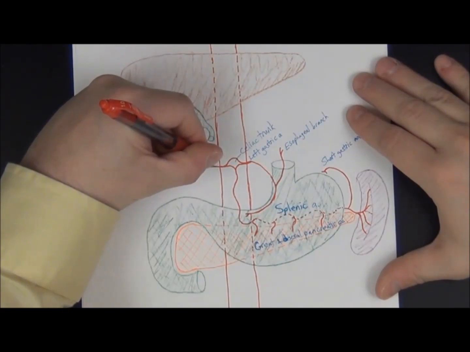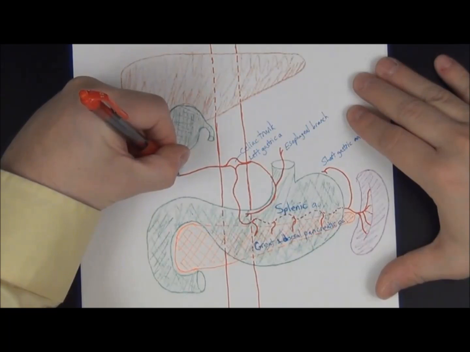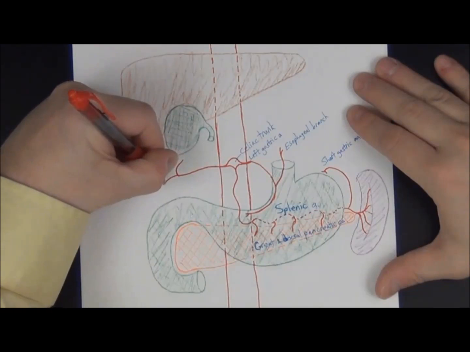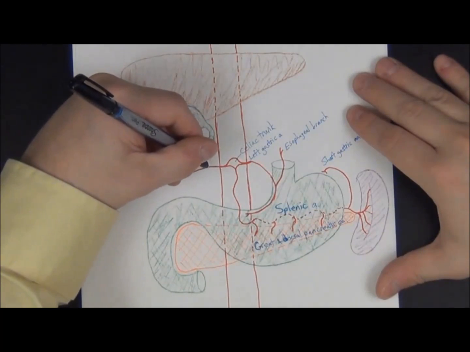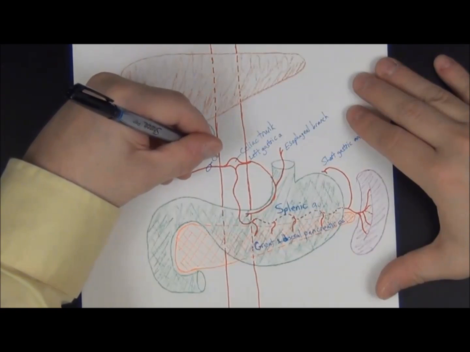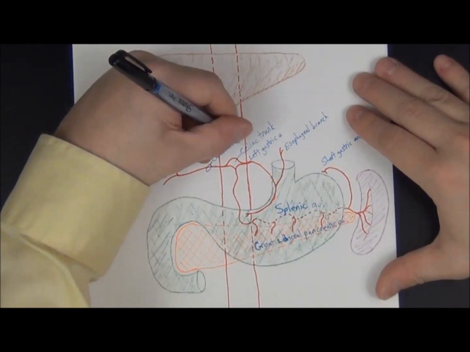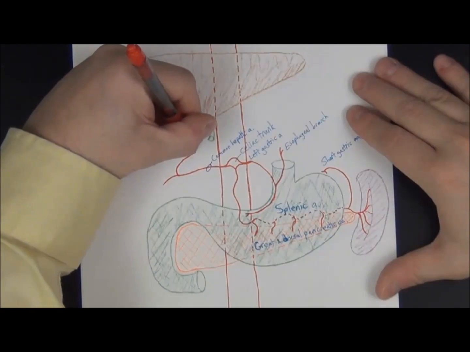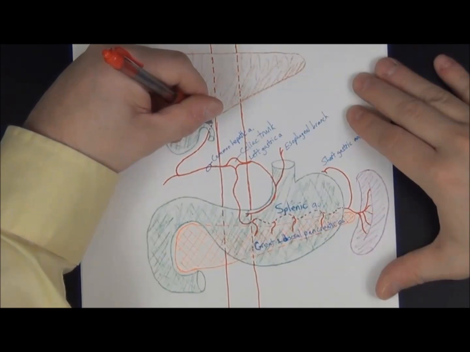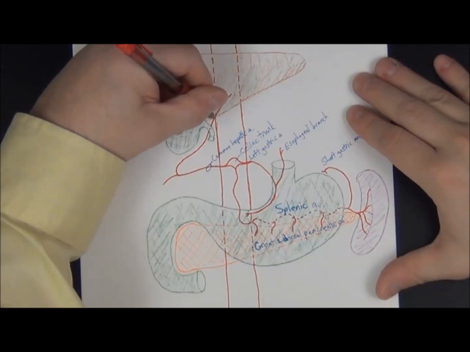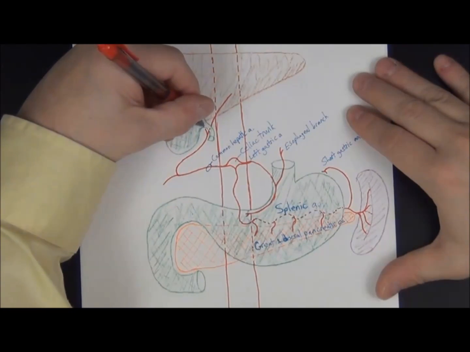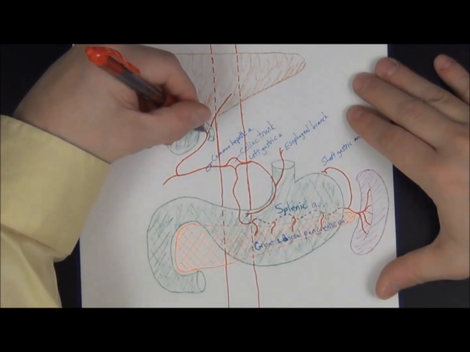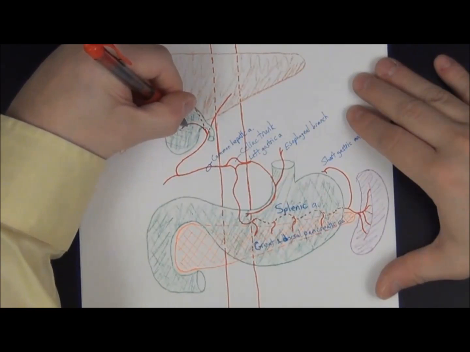From here, a branch goes towards the right side of the body, gives off a branch that goes superiorly, and it gives off a branch that goes inferiorly. And this first branch is the common hepatic artery. And it's going to send out branches that go to the liver. One that's going to go to the left lobe, and another that's going to go to the right lobe. And also, a branch comes off the right that goes to the gallbladder itself.